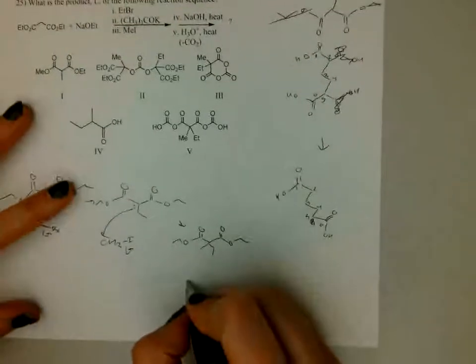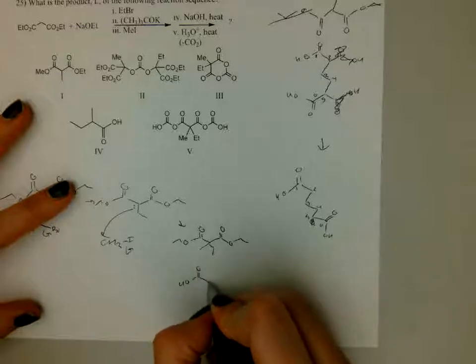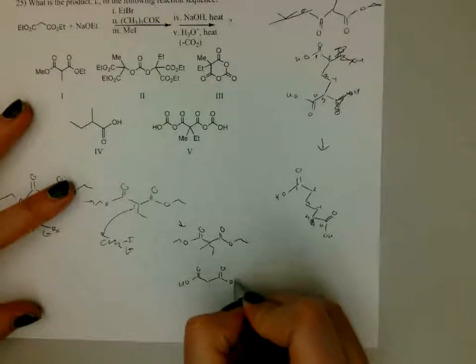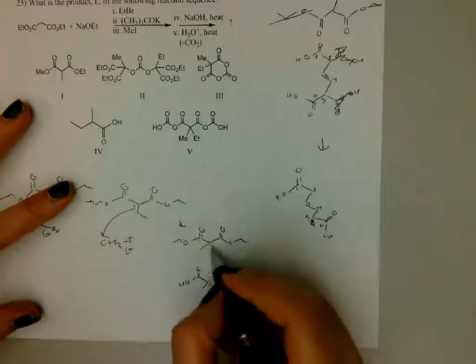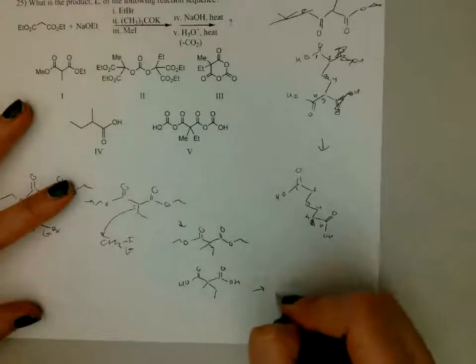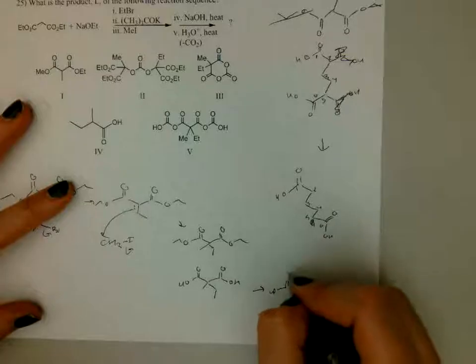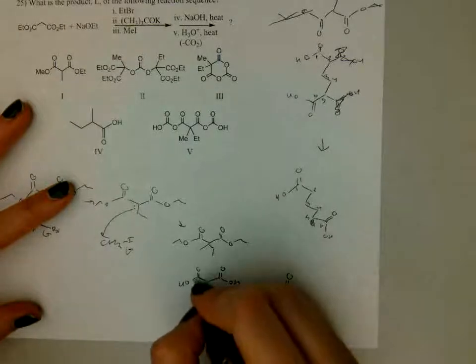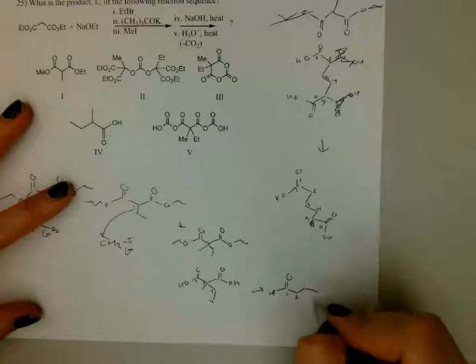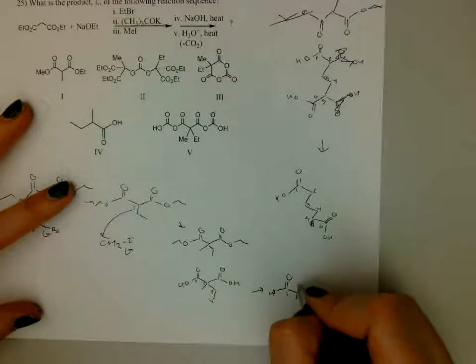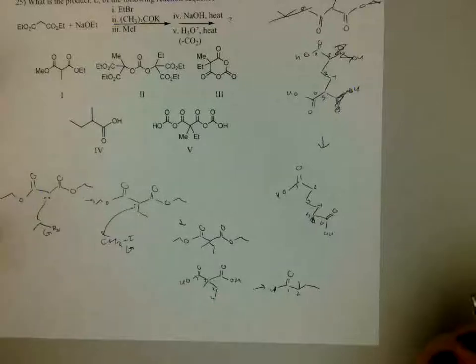Then we use heat to convert to a carboxylic acid. And then we do decarboxylation, and end up with 1, 2, 3, 4. And on this one, we have a methyl group.